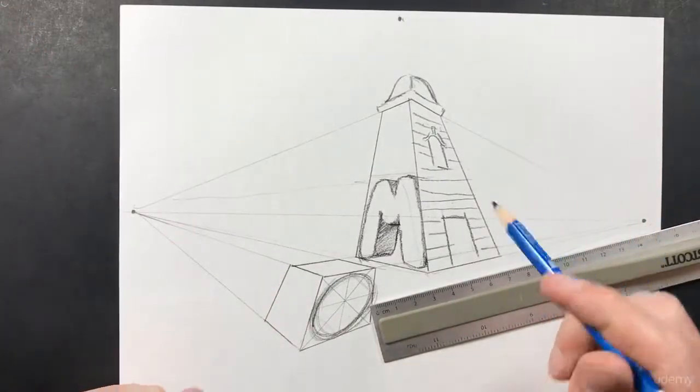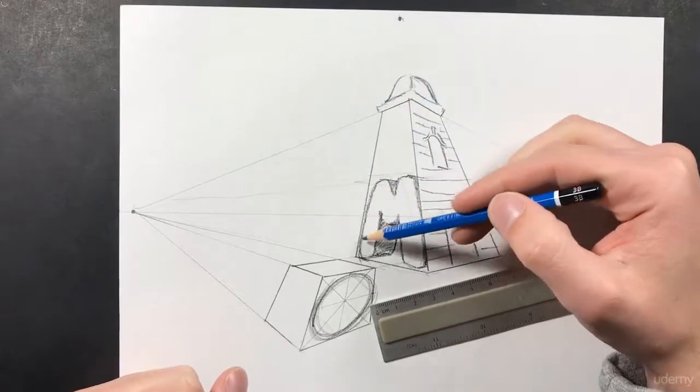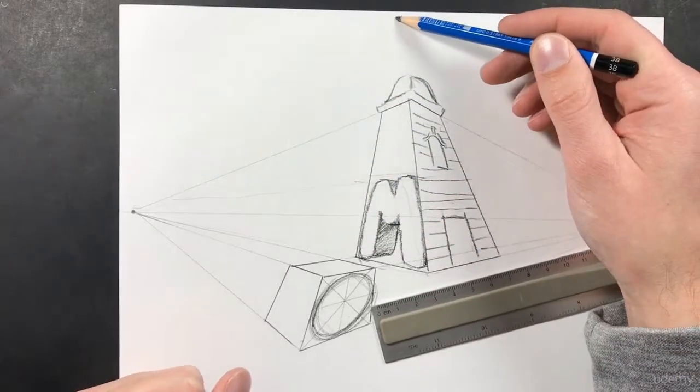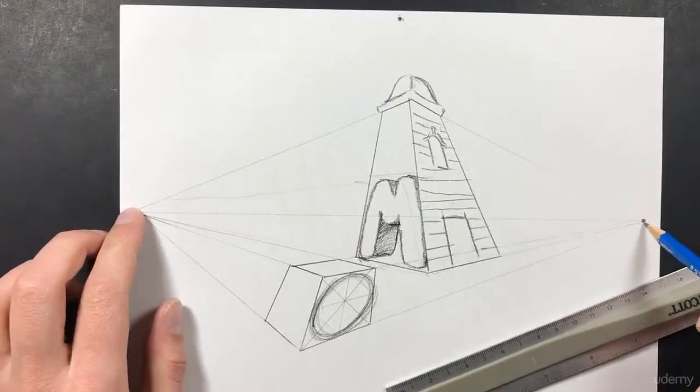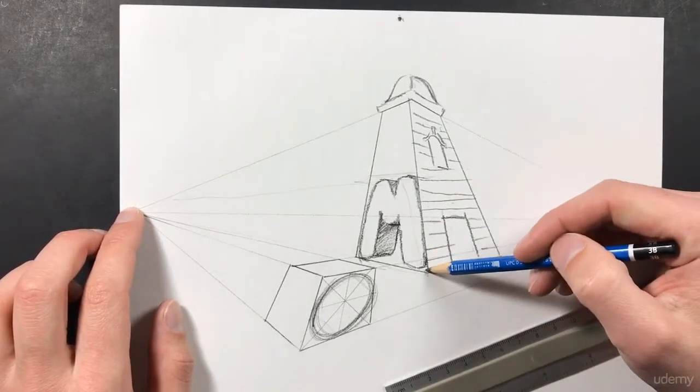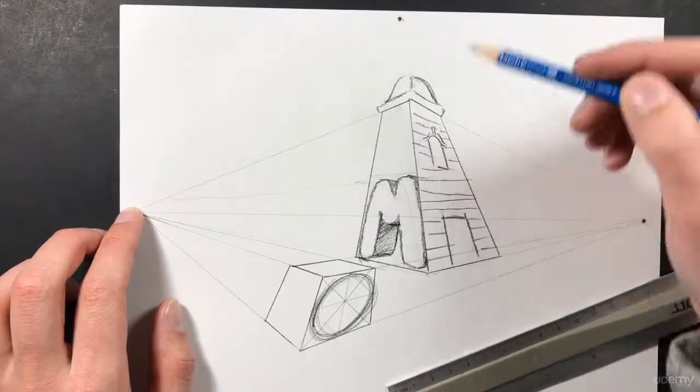But for the most part, you're not going to really want to use 3-point perspective, but if you ever do, this is how you do it. Also, remember that 3-point perspective is just like 2-point perspective. The only difference is that your vertical lines are going to lead back to your third point rather than going straight up and down.